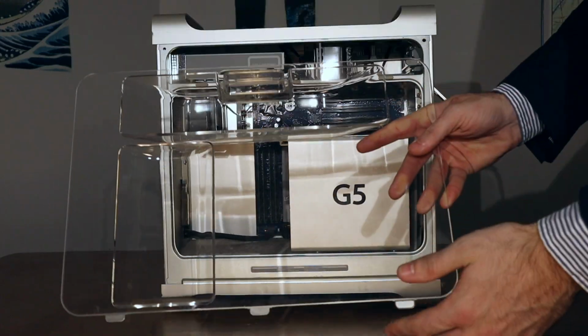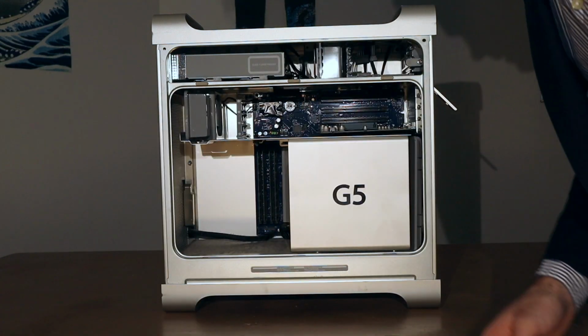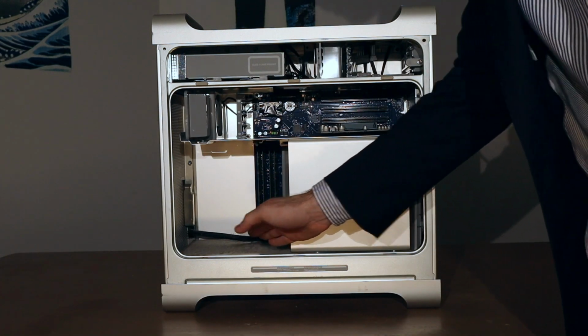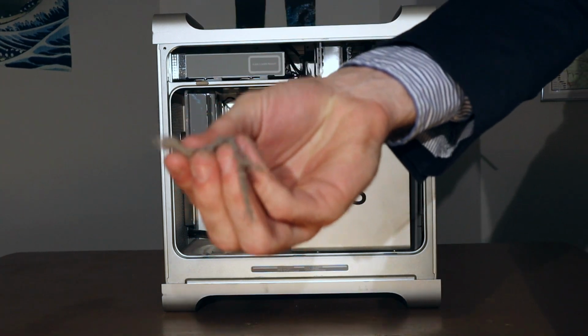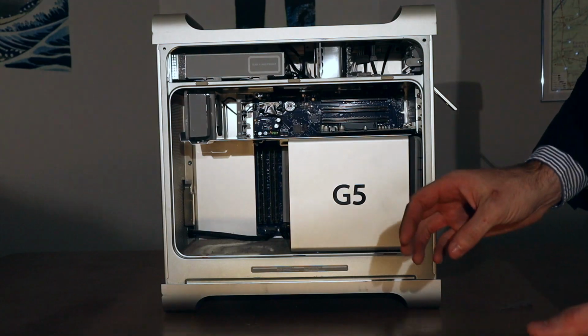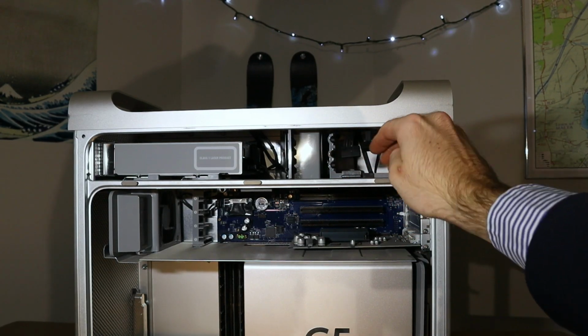Alright, so this is like an air director piece of plastic here. It kind of just helps the air flow through the case proper. So it appears we might have a lot of dust in this system, as we can see. Quite disgusting. These are notorious dust magnets. Now let's see if we can identify the problem with this computer. Alright, so right here we are missing a component known as the hard drive.